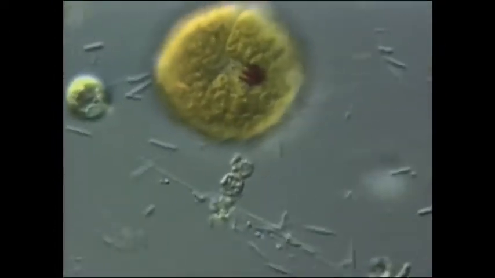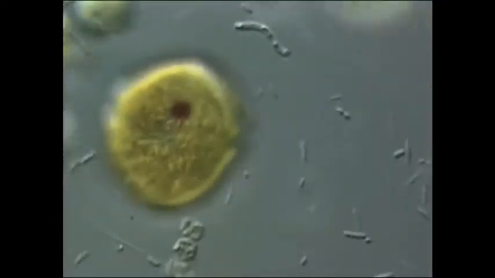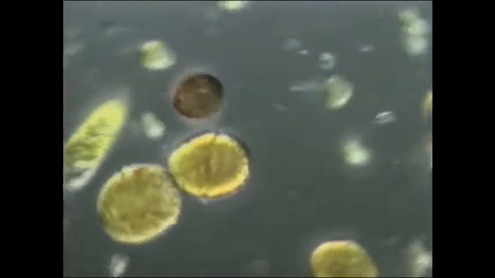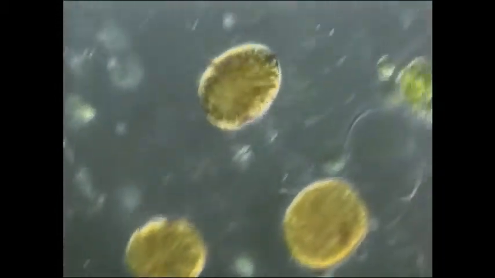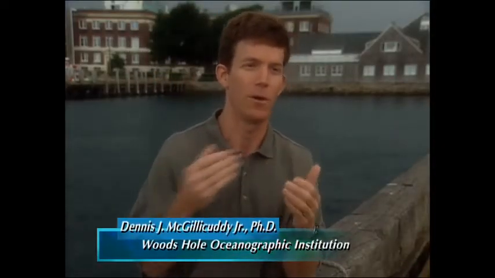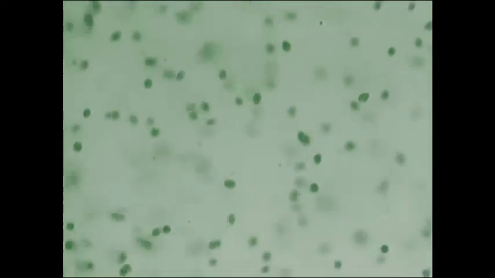So dinoflagellates, for example, are a group of phytoplankton that have two flagella. They have two long whip-like appendages, one of which sticks out from one end and helps pull the animal forward, and the other one of which is wrapped around the cell, and when it beats, it spins the cell on its long axis. They can actually swim, not fast enough to buck an ocean current, but fast enough so they can effectively control their vertical position in the water column, which is a great thing to do if you're a phytoplankton cell. You can swim up to get light and swim down to get nutrients.